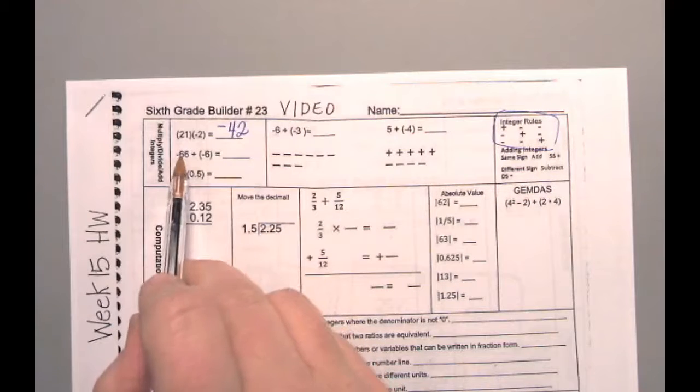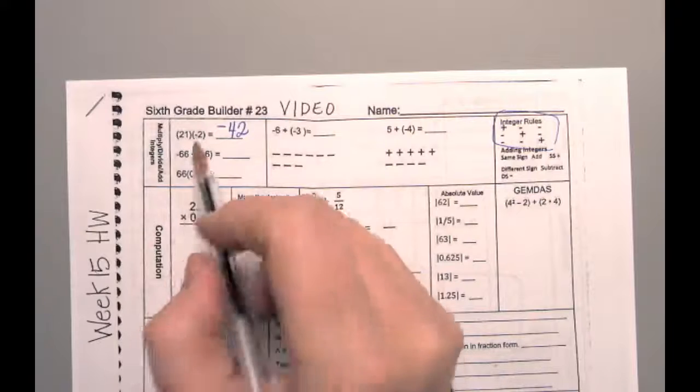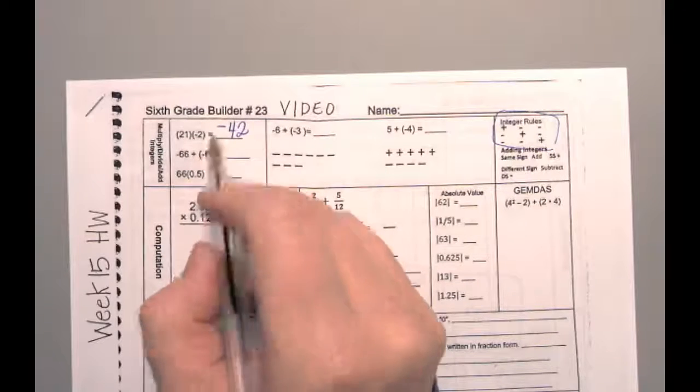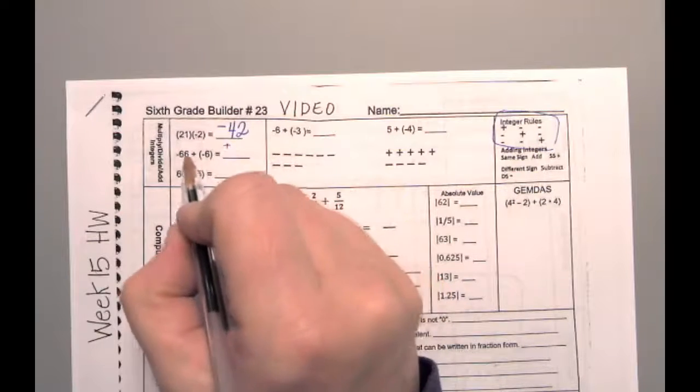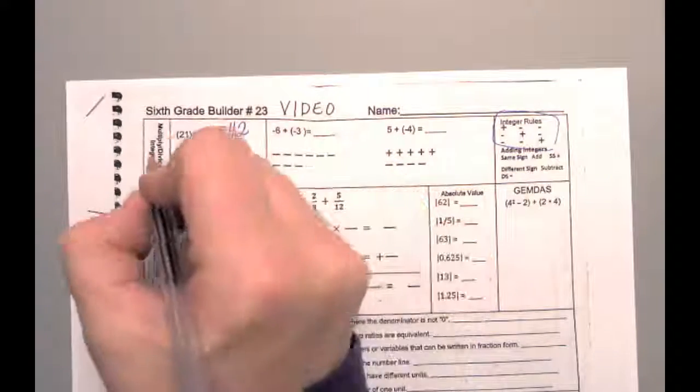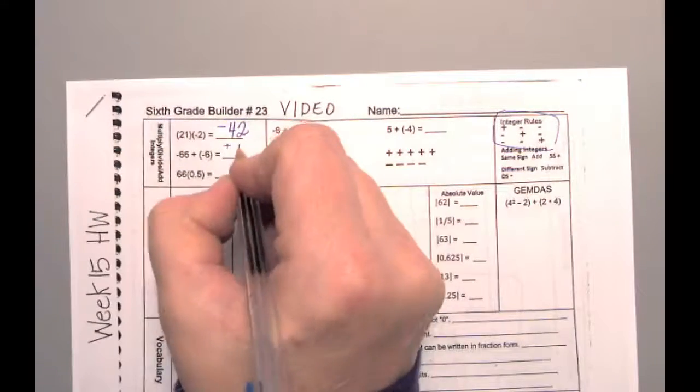Here we have negative 66 divided by negative 6. If the signs are the same, it's positive. And 66 divided by 6 would be 11.